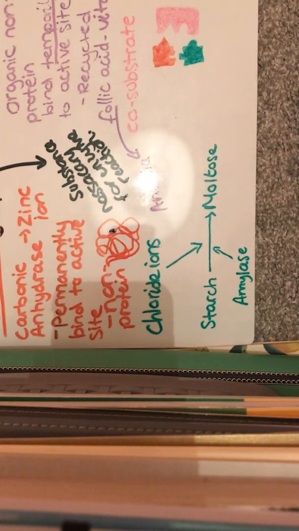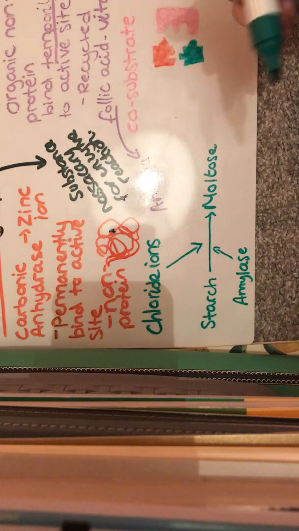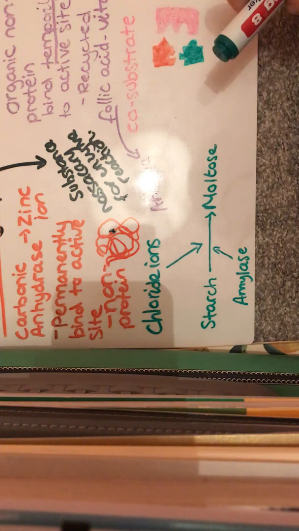An example of this is that the reaction of starch to maltose uses the enzyme amylase, but the reaction won't be able to take place if we didn't have chloride ions. So that's just another example of why they are integral to that reaction.